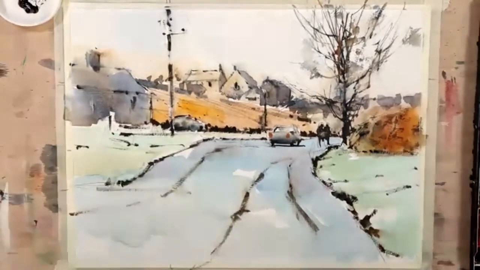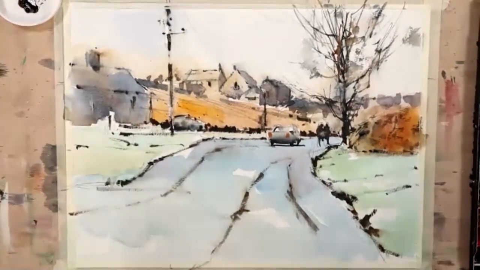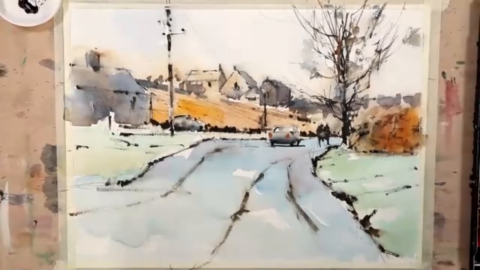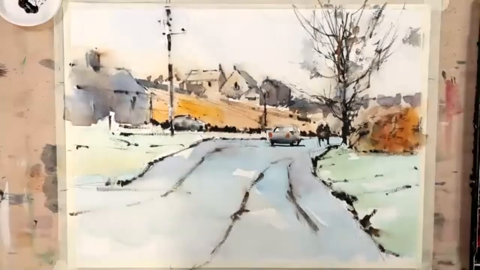Now my shadows. I'm just cleaning off my palette here, because it's the wrong color to start a shadow mix. Bear with me a second.